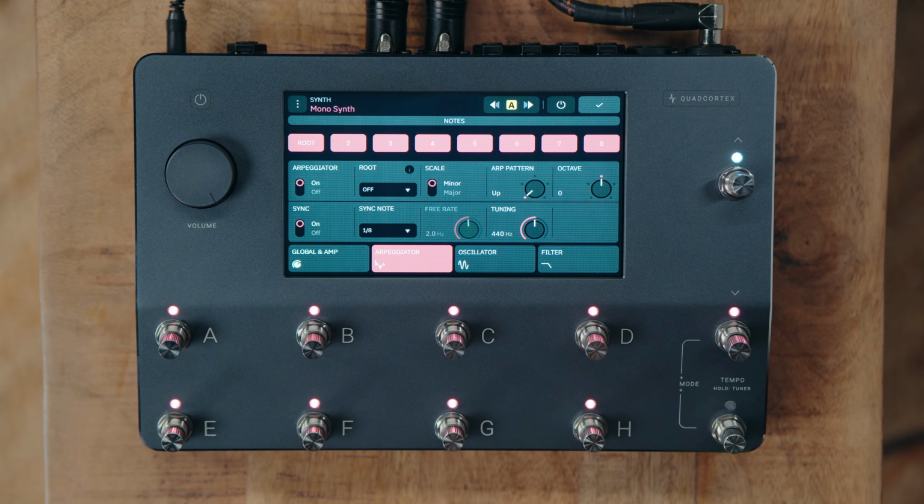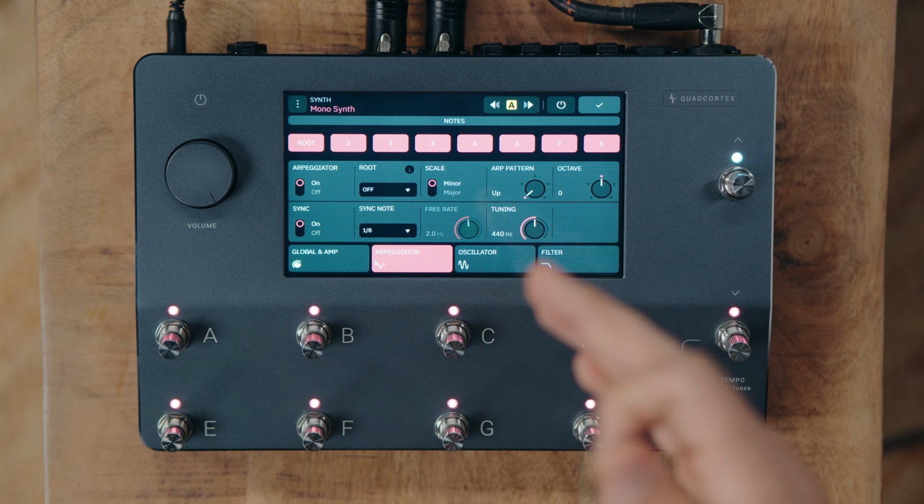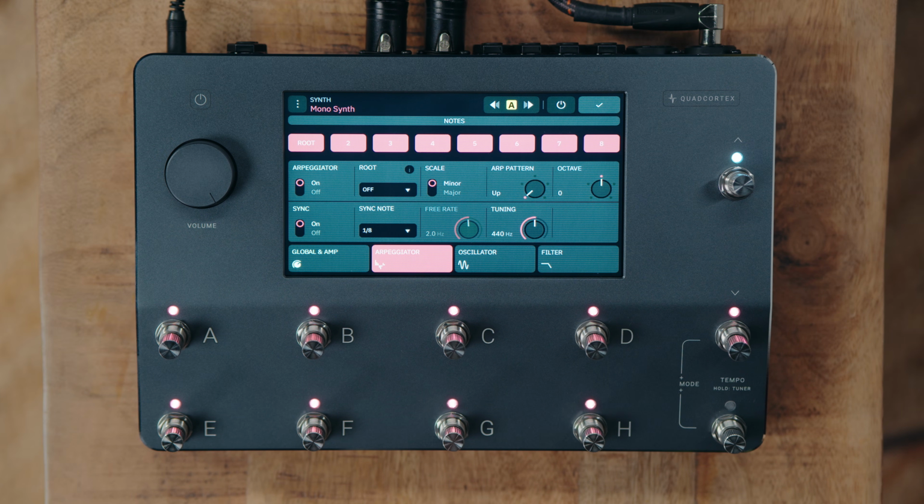Next up, we have the sync and tuning controls. This allows us to determine whether we want the tempo of the arpeggiator to be set by Quad Cortex. If we turn that off, it gives us free rate tuning in hertz. With it turned on, we can choose our sync note. At the minute, we're at 8th notes, but we can change that, be really fast or really slow, depending on what you want to do with it.